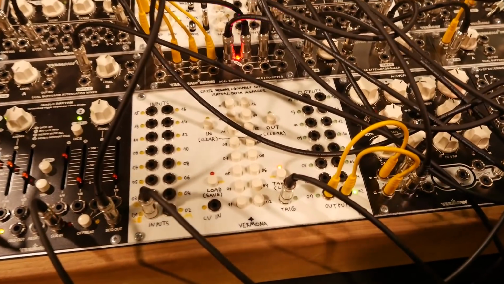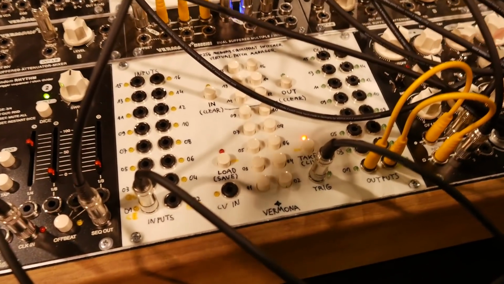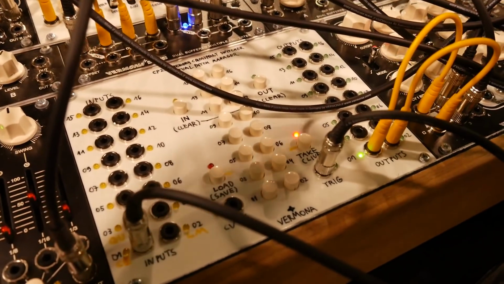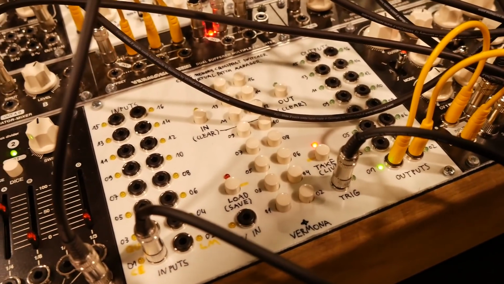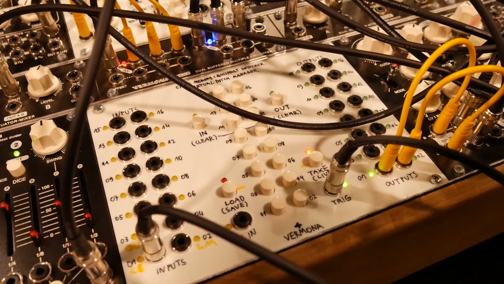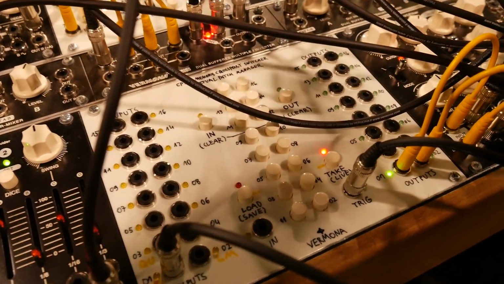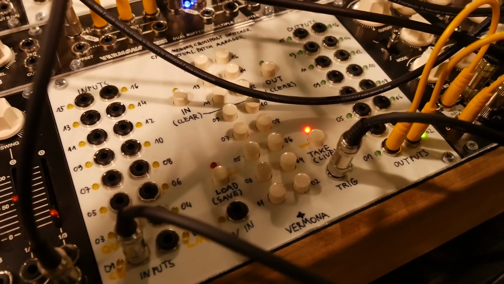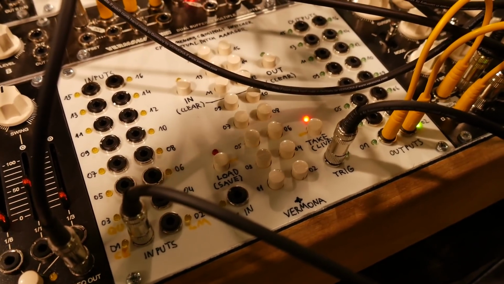This is a prototype of a 16 by 16 crosspoint switch. But it's not just a crosspoint switch, it's also a virtual patch manager. Okay, so how does that work? So you can apply your sources into the inputs, and you can connect the outputs also to additional modules, and you can create patches.